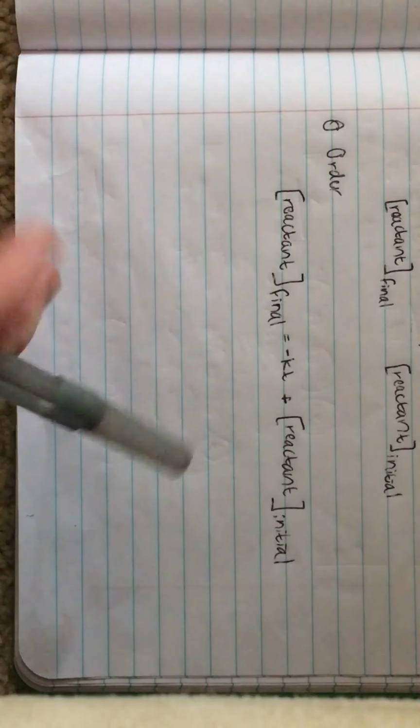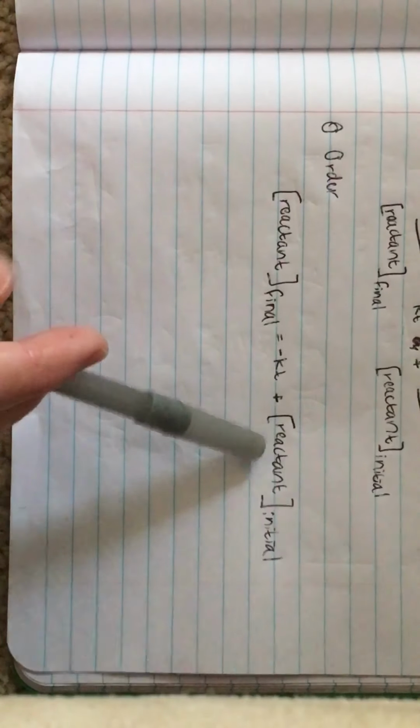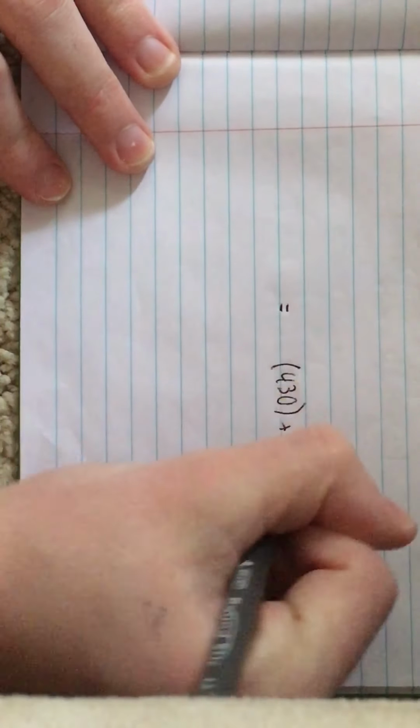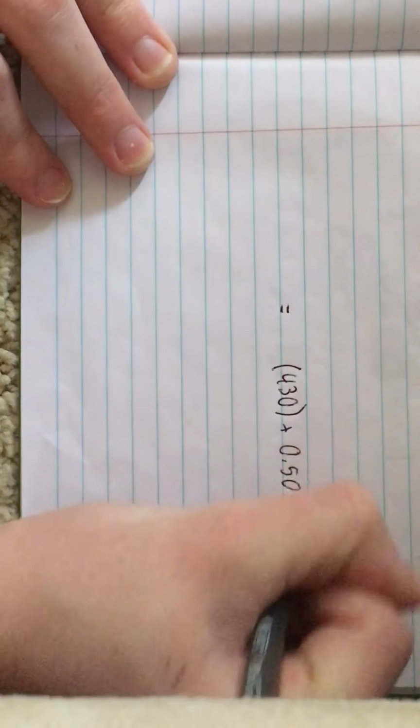It says initial value, 0.5 M, all right? So that means if it's the initial value, it's going to be the initial reactant, right? That makes sense. It says initial value, meaning it's going to be the initial concentration. So we can go ahead and add, that's a plus sign, by the way, I'm sorry. We can go ahead and add our initial concentration, which it told us was 0.5, all right?